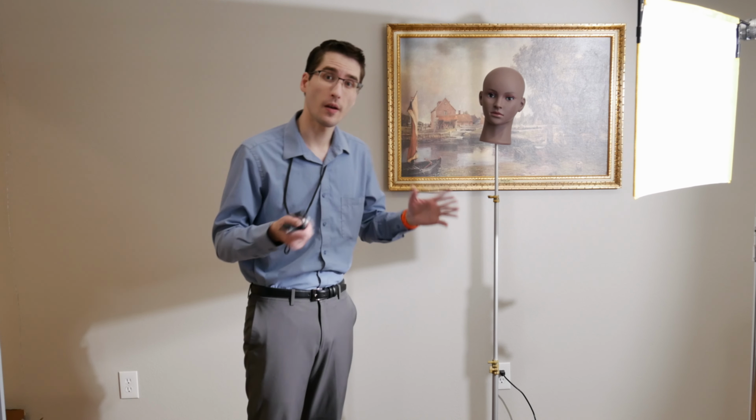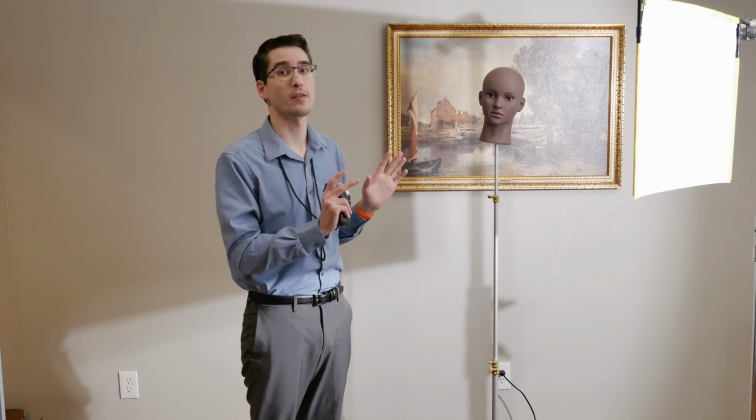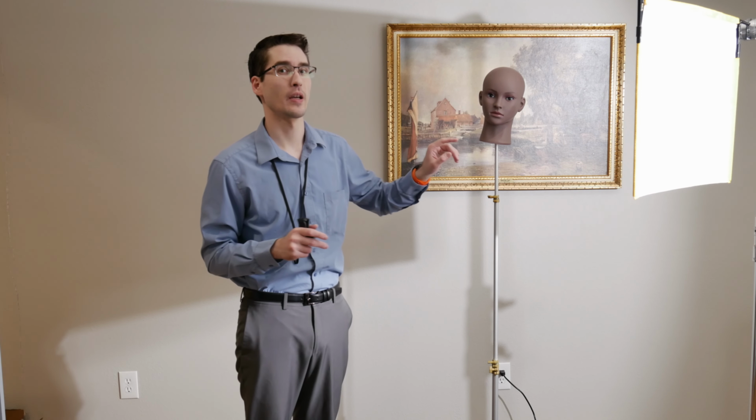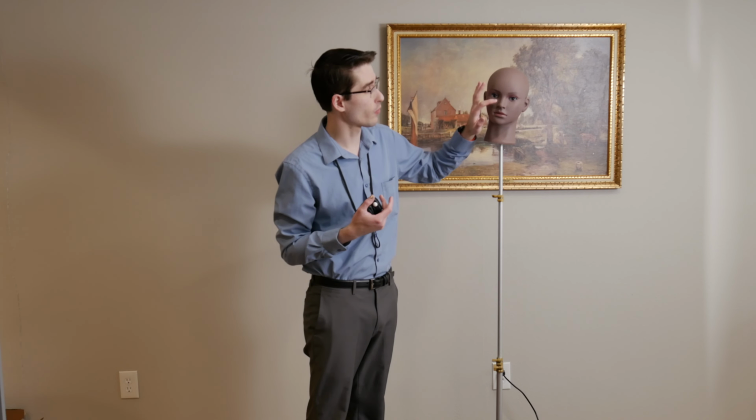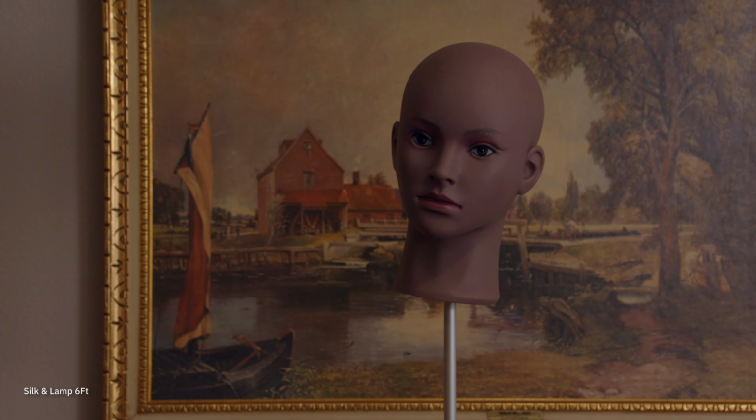So now I'm going to show you what I mean by what happens when we move the silk backwards and these shadows get harder a little bit. So while still much softer than the hood, we can see that we once again have a harder line underneath the eye and across the nose.